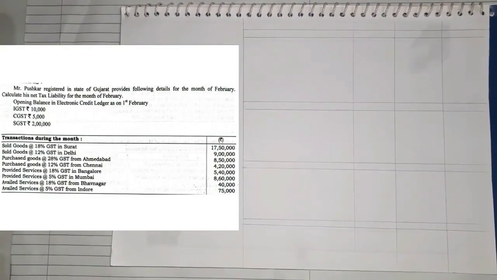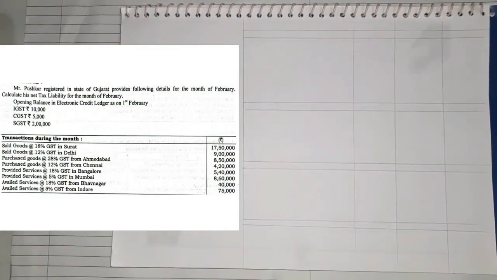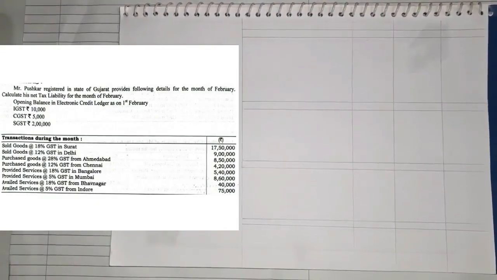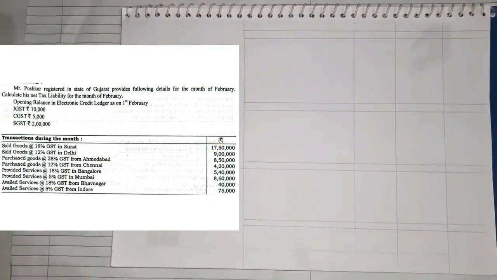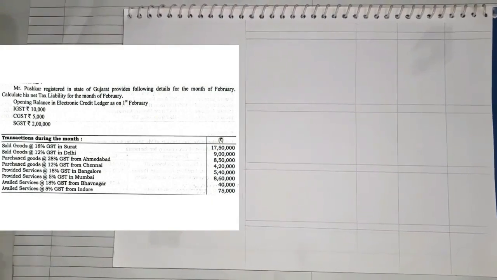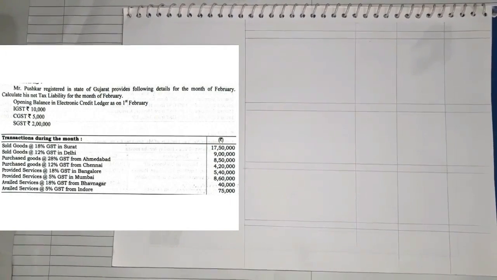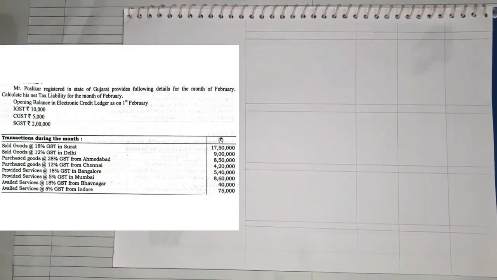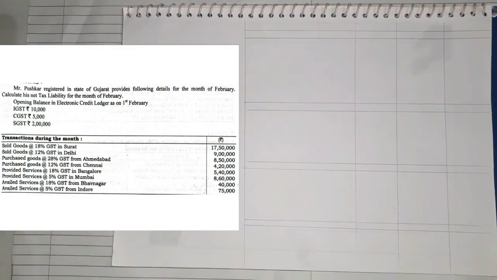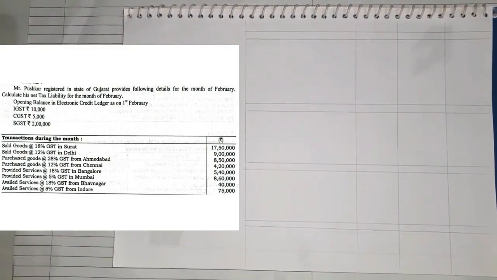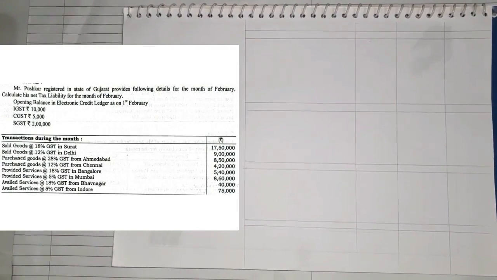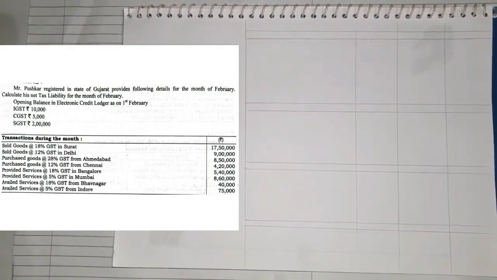Mr. Pushkar is registered in the state of Gujarat, so we'll have to compare everything from the Gujarat point of view. He provides the following details for the month of Feb. Calculate again the net tax liability. Wherever you see this question, this is how you have to solve the sum. The opening balance in the electronic credit ledger has been given to us as IGST, CGST and SGST. Thereafter, many transactions are given: sold goods at 18%, sold goods at 12%, purchased goods, provided goods and availed services.